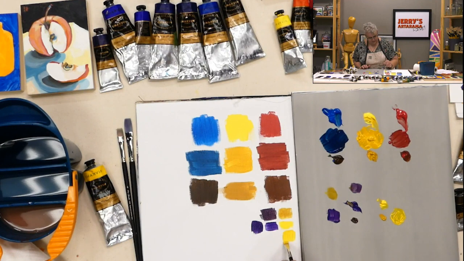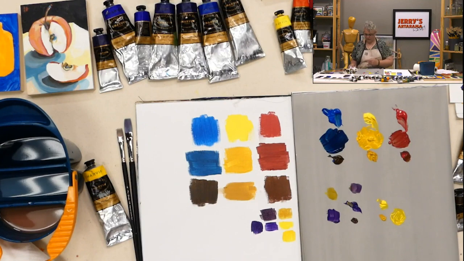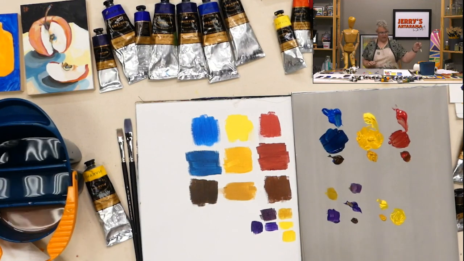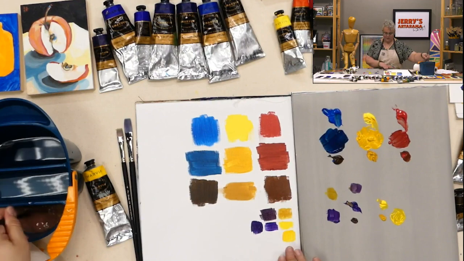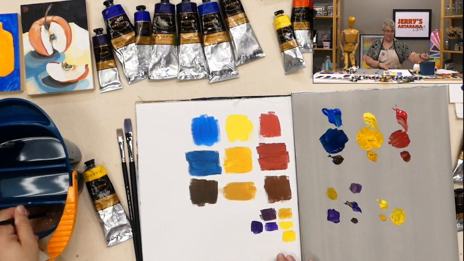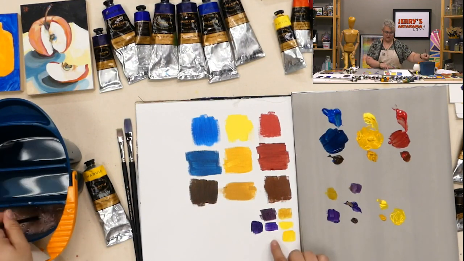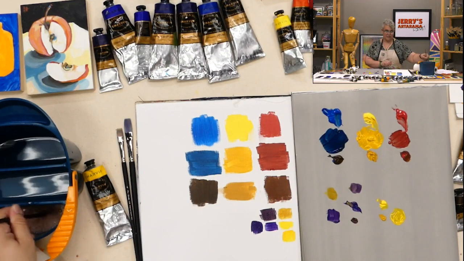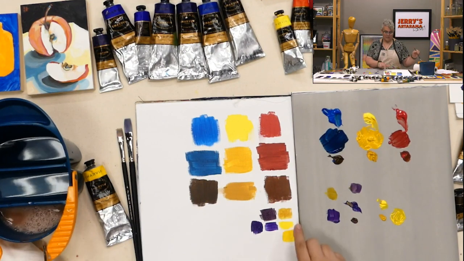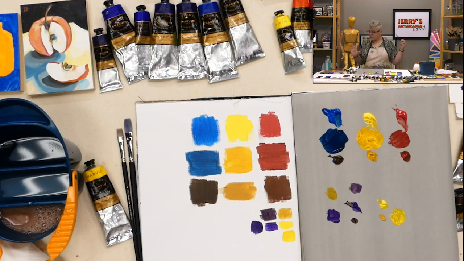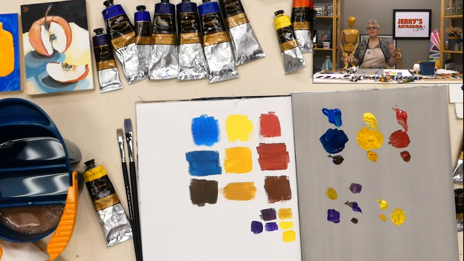It's not quite as lemony now, it's much more of a deep sunflower. See how the earth tones are a little bit better at changing it just enough? It doesn't have the same light intensity, where the complement really browned them out, which, if that's what you're looking for, fantastic.